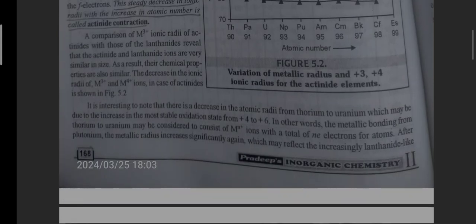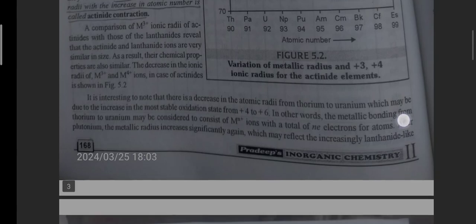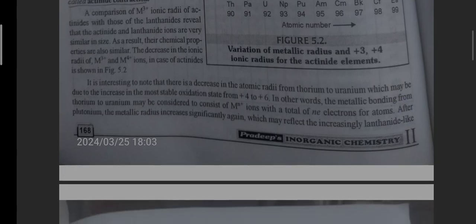A comparison of the M3+ ionic radii of actinides with those of the lanthanides reveals that the actinide and lanthanide ions are very similar in size. As a result, their chemical properties are also similar. The decrease in the ionic radii of M3+ and M4+ ions in the case of actinides is shown in Table 5.2.